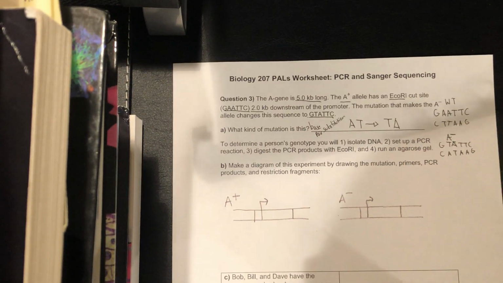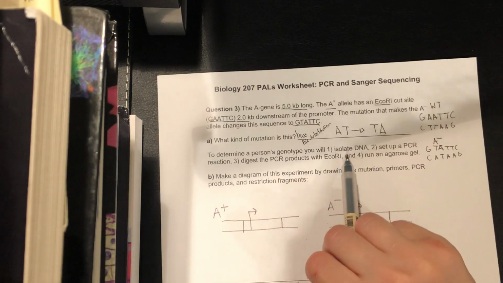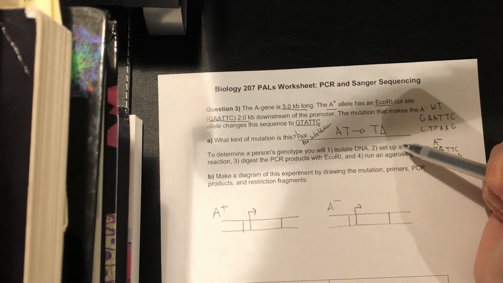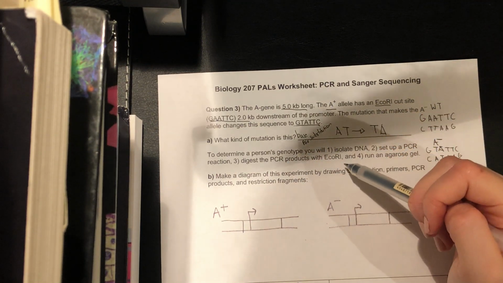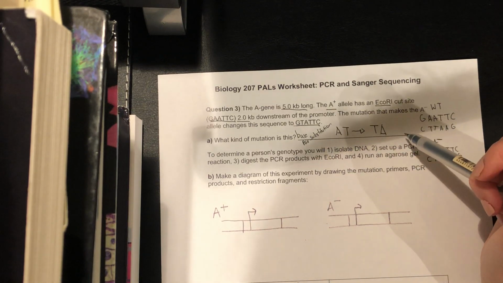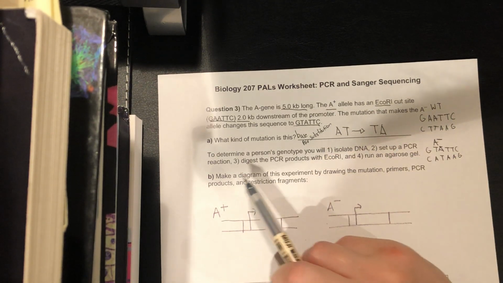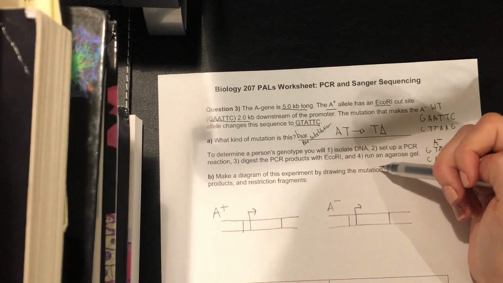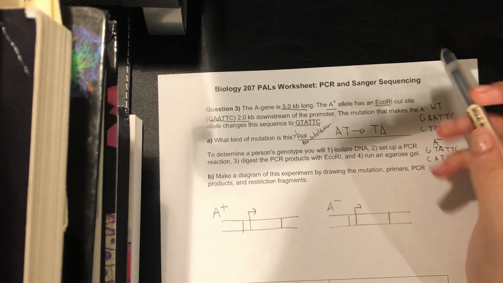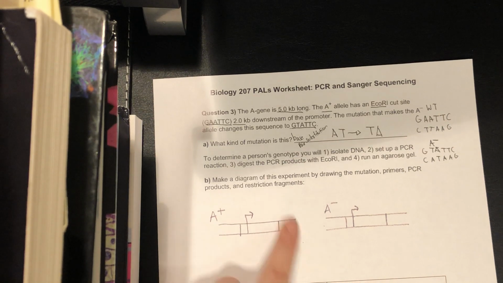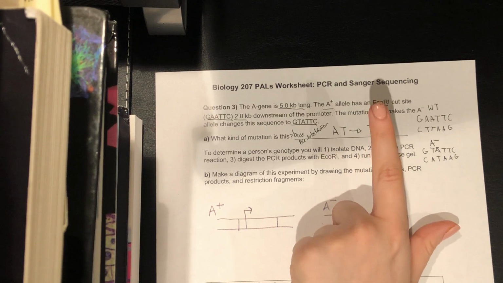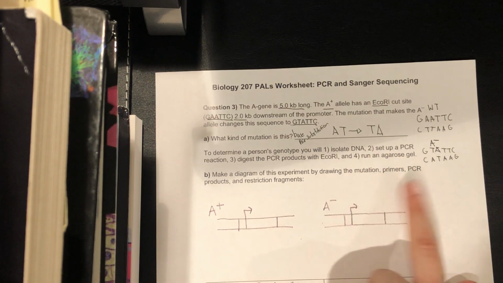Part B tells us that after that, you're going to isolate your DNA, set up a PCR reaction, digest the PCR products with the restriction enzyme, and then run on an agarose gel. It tells us to make a diagram of this experiment by drawing the mutation primers, PCR products, and restriction fragments. So we can start off by looking at the wild type allele. The wild type allele is not going to have a mutation, so we don't need to draw that. Let's go in and draw the primers.